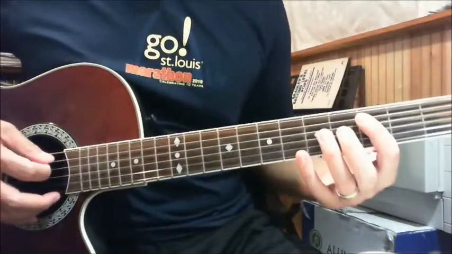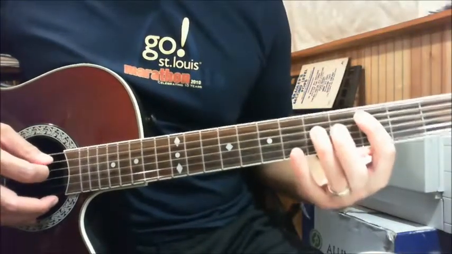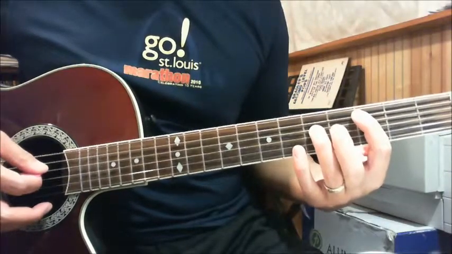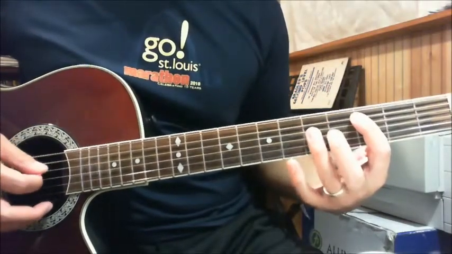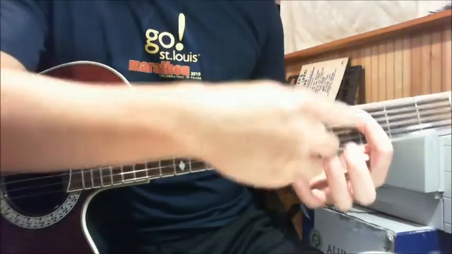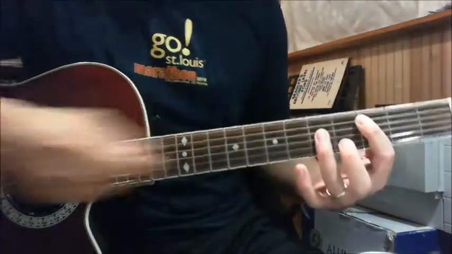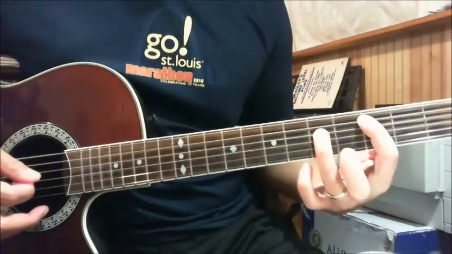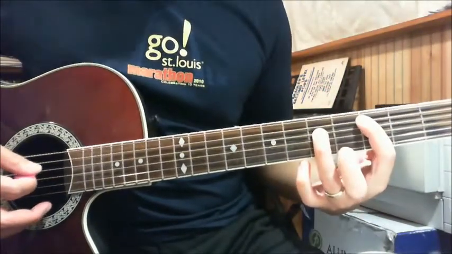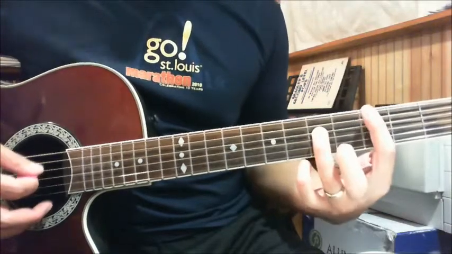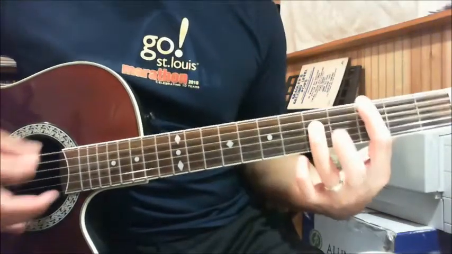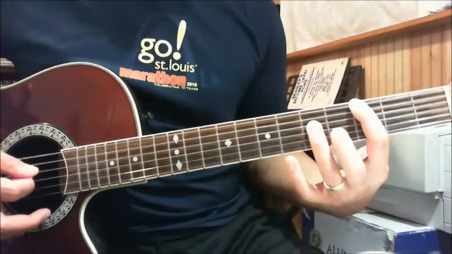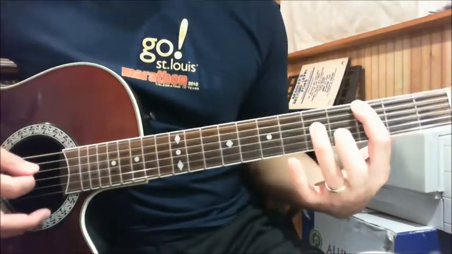You start from the C note, or C power chord, at the 3rd fret of your A string. The perfect fifth of that, which is down 1 fret and then over 2 frets, would be this note, the 5th fret of your D string. Now that's basically a G, because the 3rd fret of your E string is the same as the 5th fret of your D string, an octave apart.